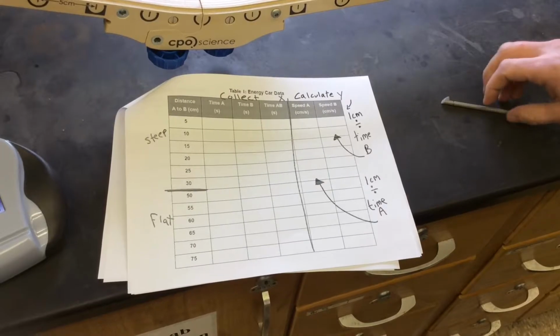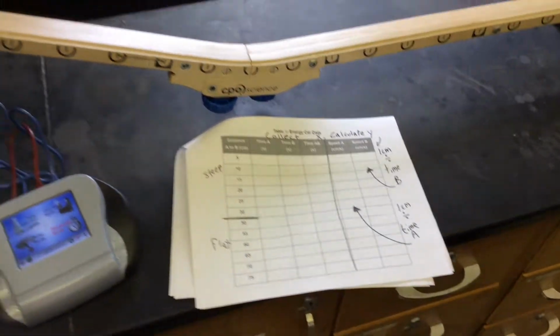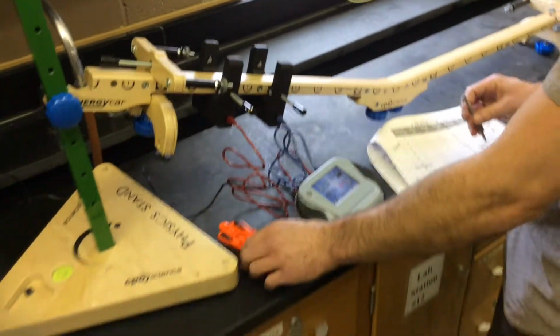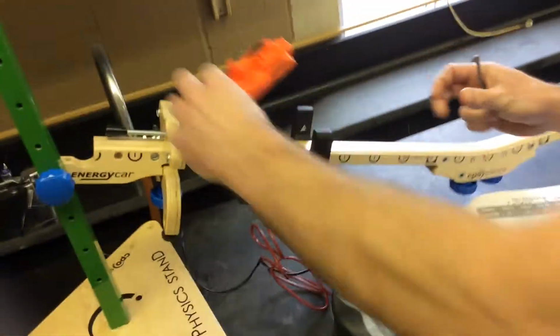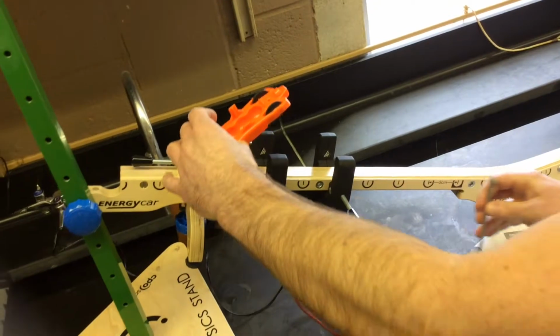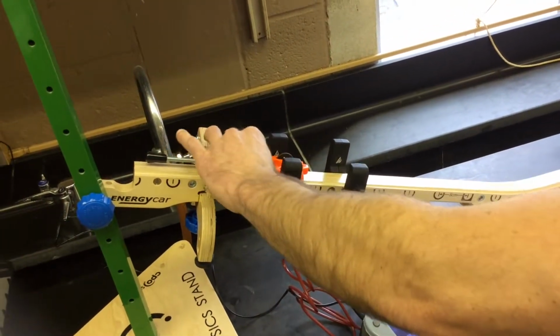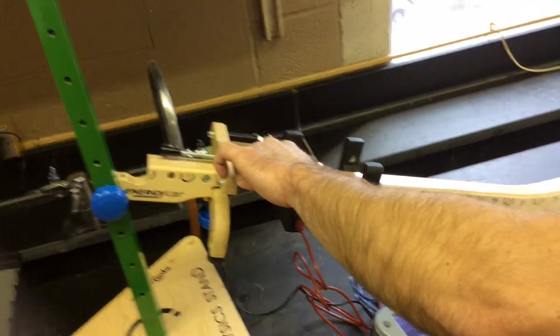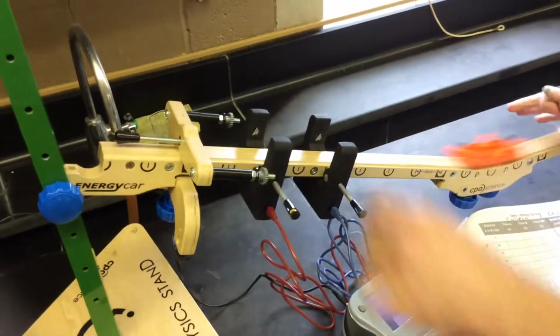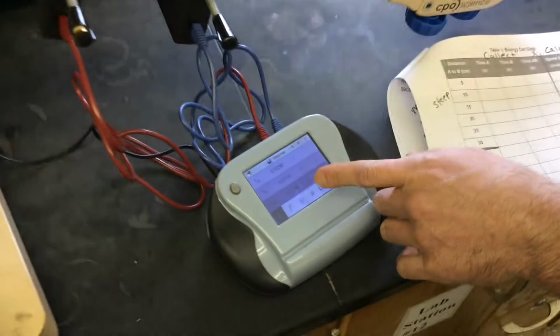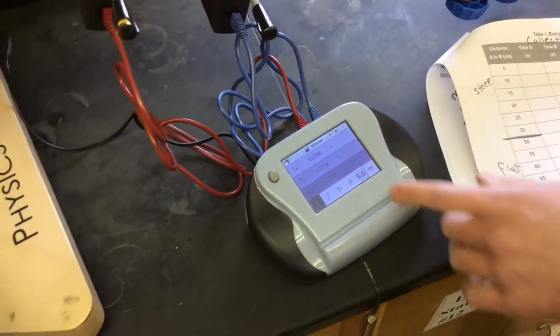Now when you are running these down the track, the cars, you have to take a little bit of extra care on this one because this first photo gate is higher up than usual. So when you put the car down, it is going to start that timer, right? I broke that beam. So before you run it down, you want to hit 0 again. Make sure you 0 it out before you run it down. And it's going to give you a TA, a TB, and a TAB.